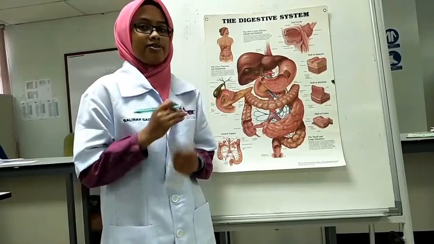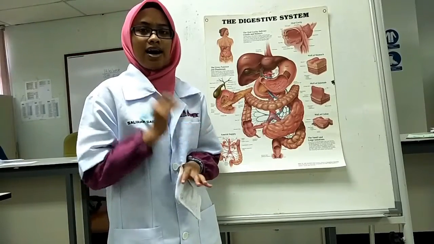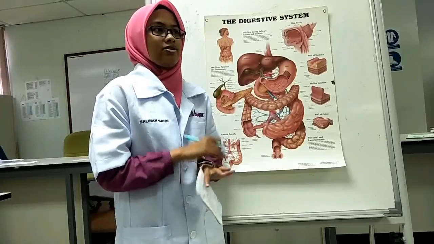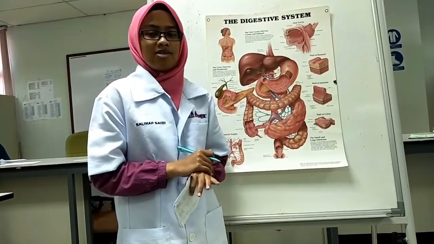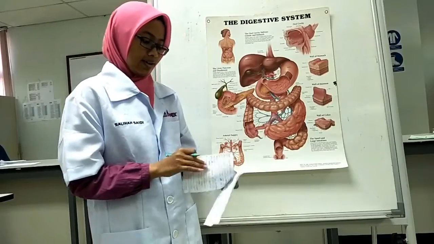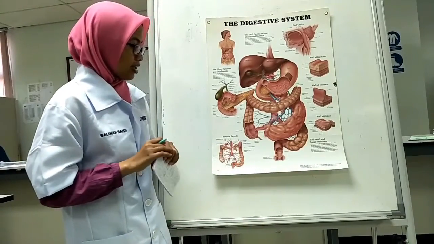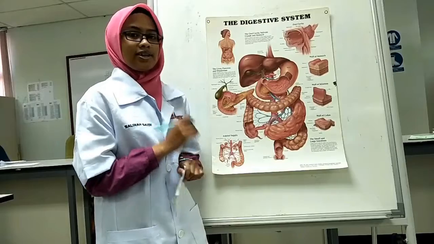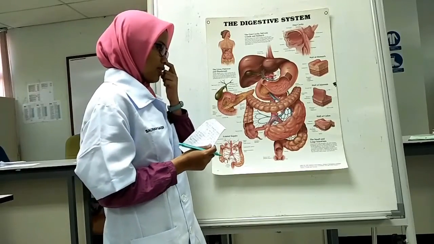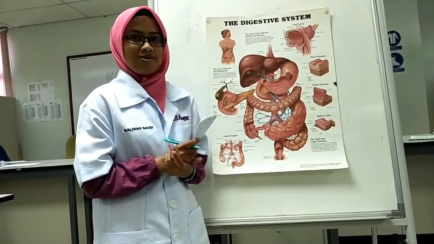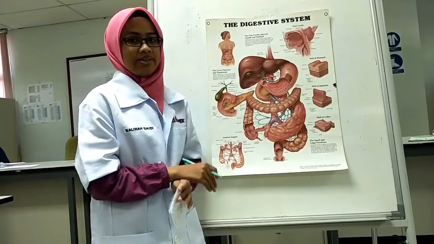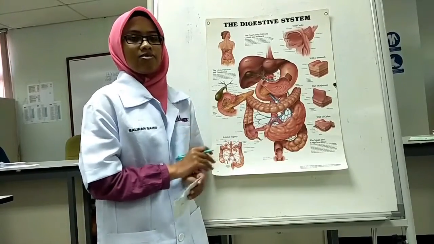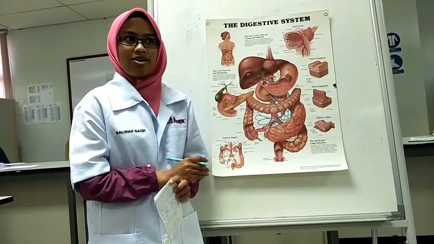The jejunum has a high amount of vascularity, while the ileum has a lower amount. As for the internal part, the jejunum has a high amount of plicae circulares but a low amount of Peyer's patches. But for the ileum, there will be a high amount of Peyer's patches but a low amount of plicae circulares.